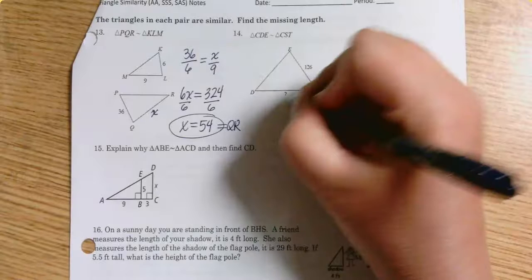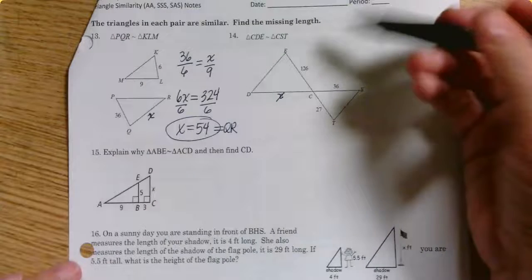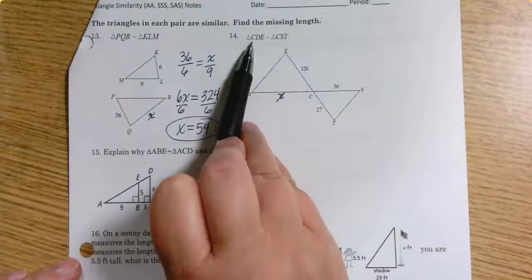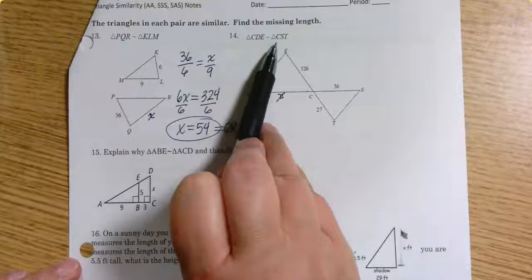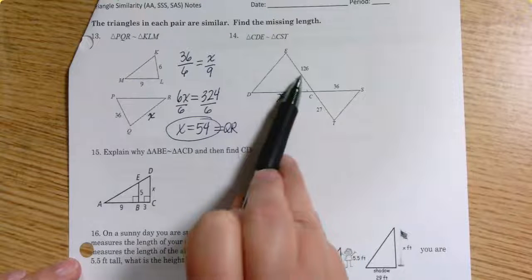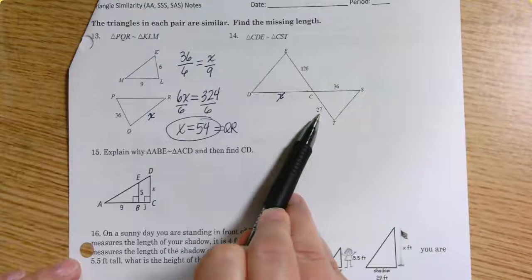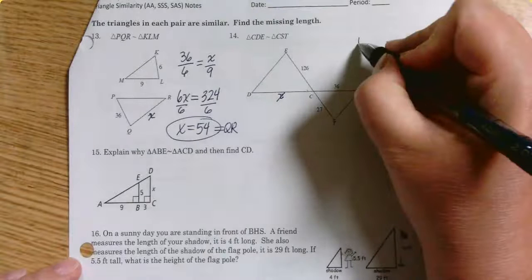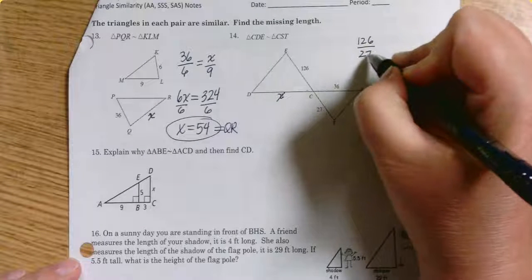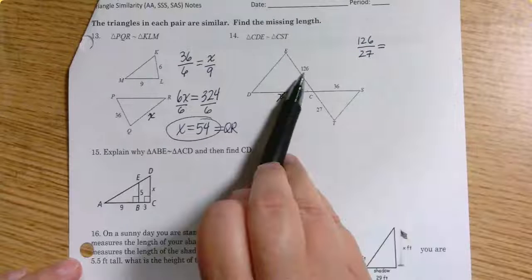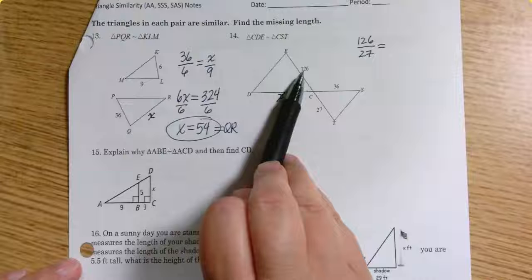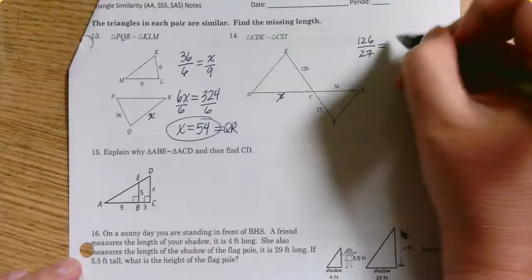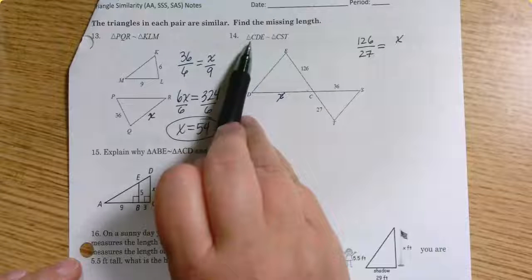So this is going to be my X. CE, that's first letter, last letter, goes with CT. So 126 goes with 27. So 126 over 27 equals this one over this one equals CD, which is X. What does CD go with?